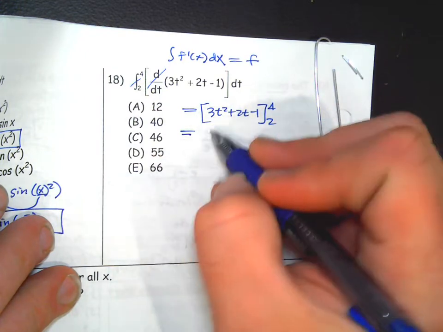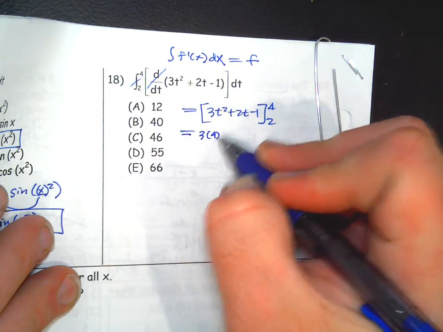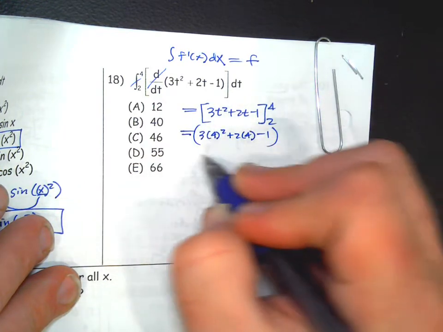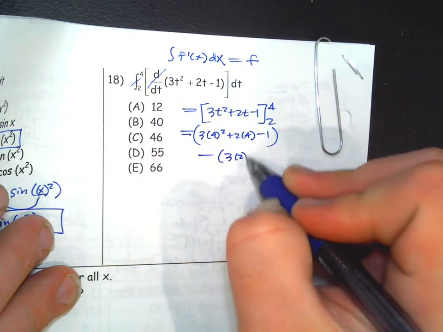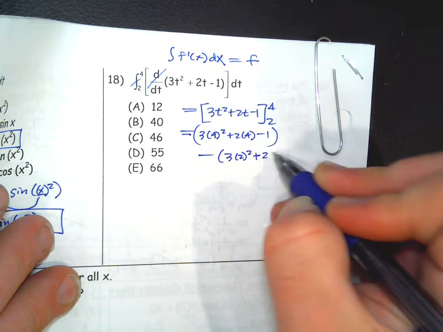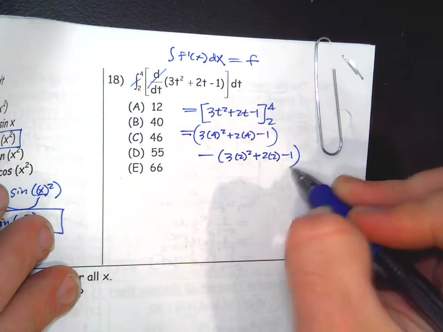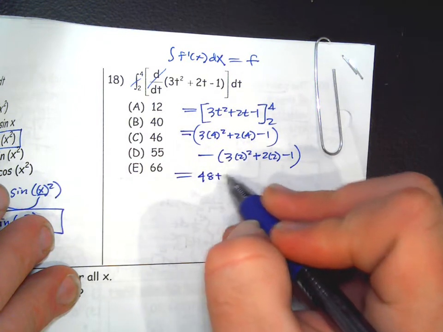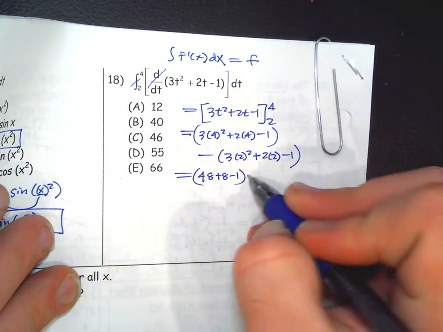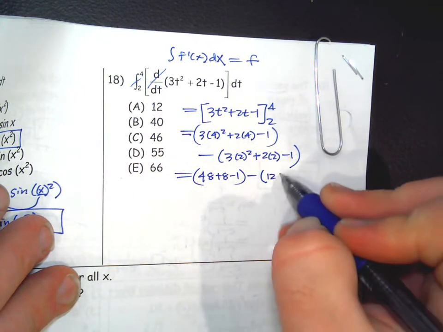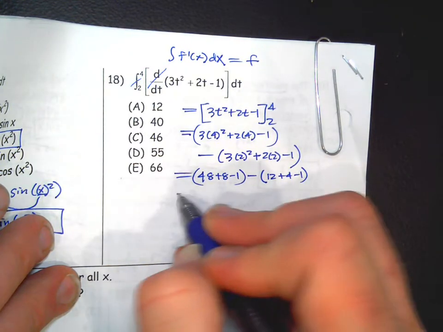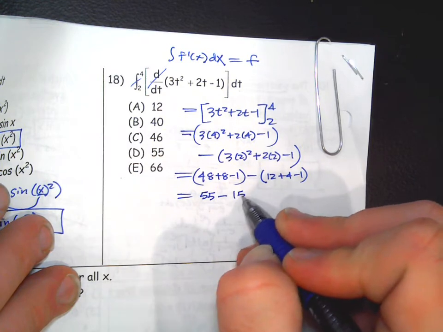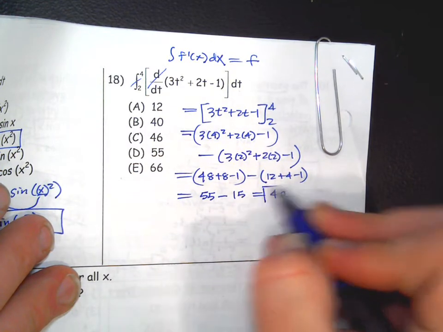And so if you plug 4 in, you get 3 times 4 squared plus 2 times 4 minus 1, minus 3 times 2 squared plus 2 times 2 minus 1. So we get 3 times 16 is 48 plus 8 minus 1, minus 12 plus 4 minus 1. That gives 55 minus 15, which is 40.